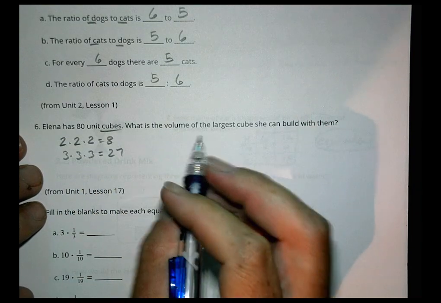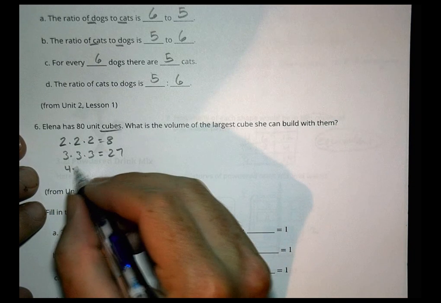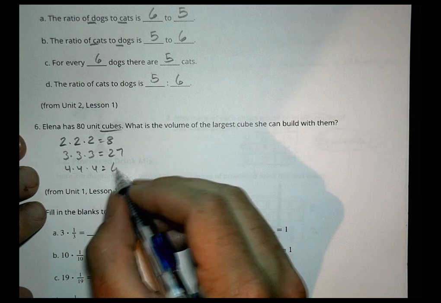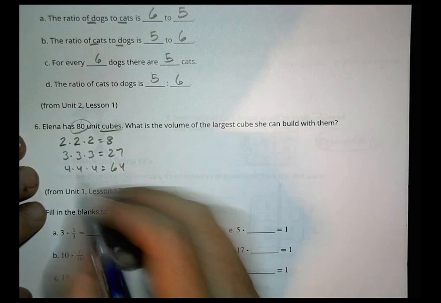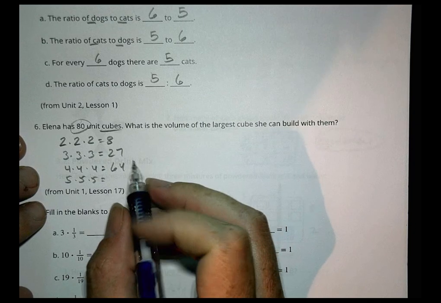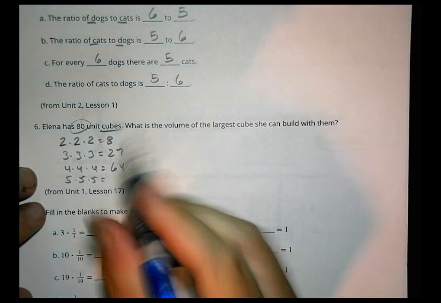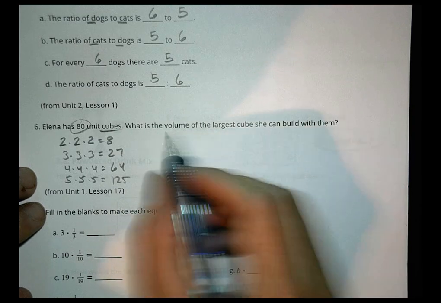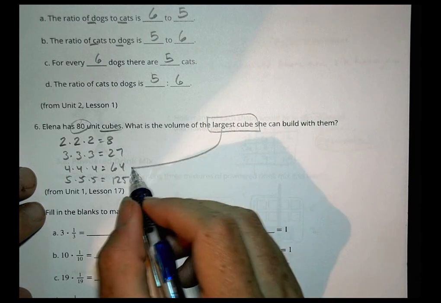If I had a 4 by 4 by 4, 4 times 4 is 16, times 4 is 64. It's getting closer to 80. And if I had a 5 by 5 by 5 cube, 5 times 5 is 25, times 5 is 125. Too large.